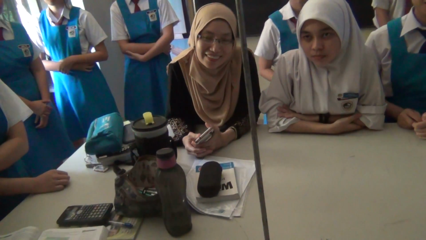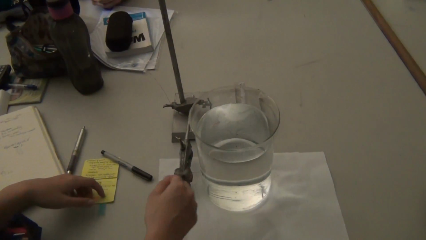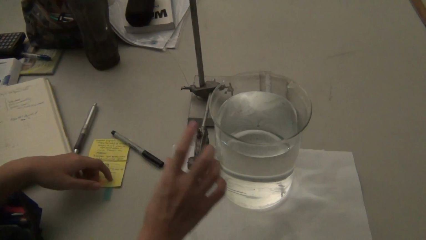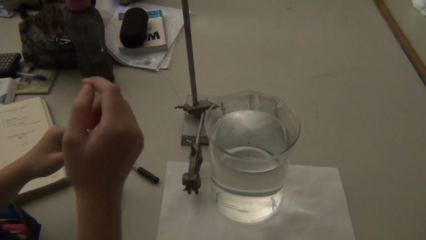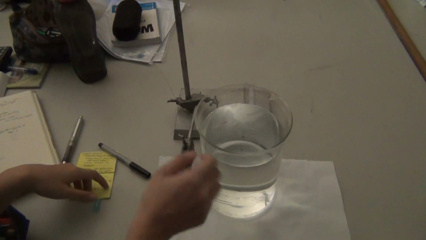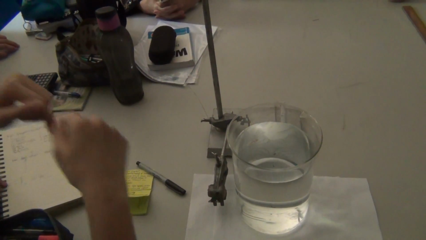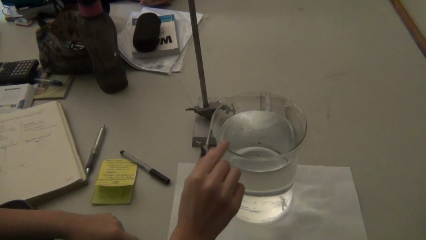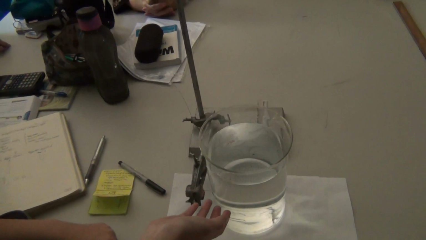Any question or not? What if you change the density? What we kept constant is the density of the water, because if you change the density of the water, like you use another kind of liquid, maybe oil, the refractive index will be lesser because it is optically less dense than water. That means that when light passes through it, it will bend less. So that's why we have to keep the density of the liquid constant. So we use only one type of liquid, which is water.